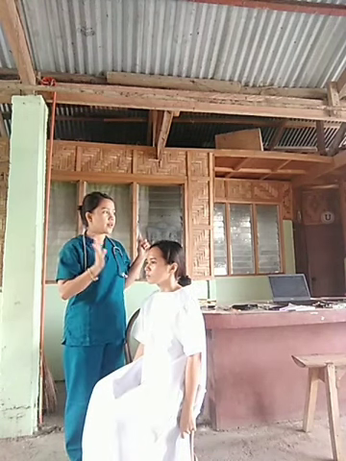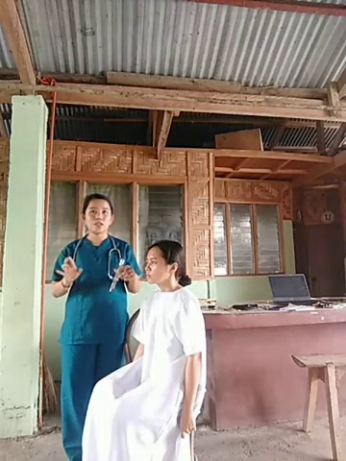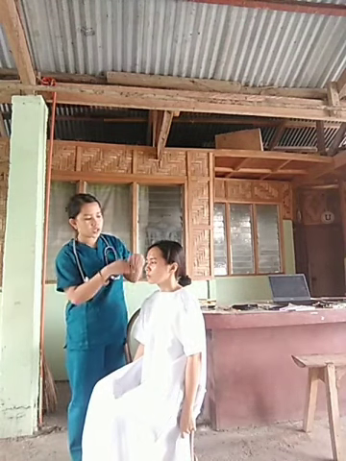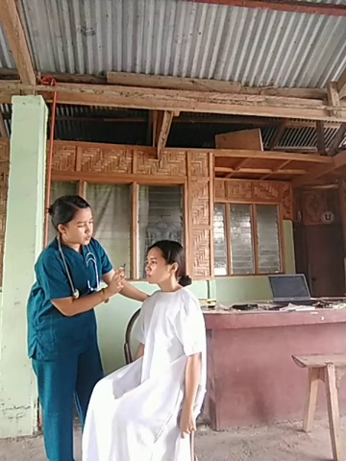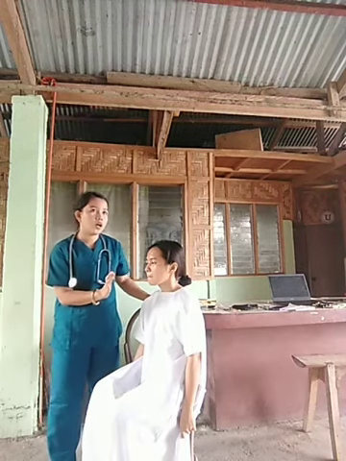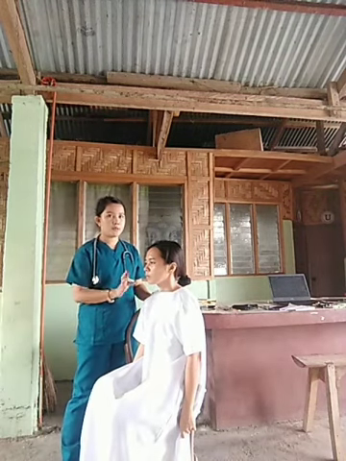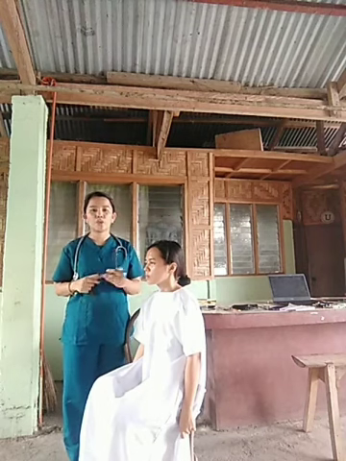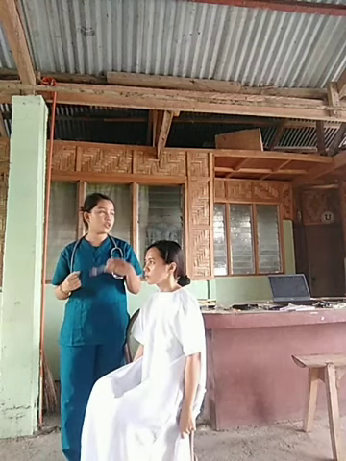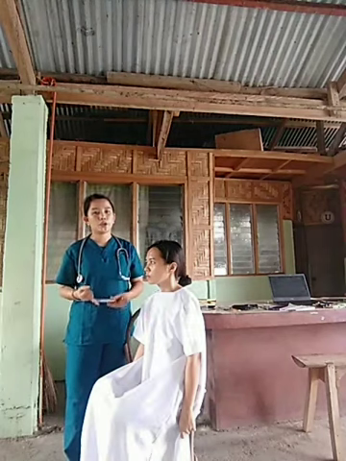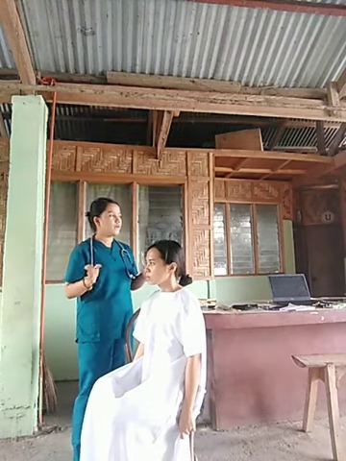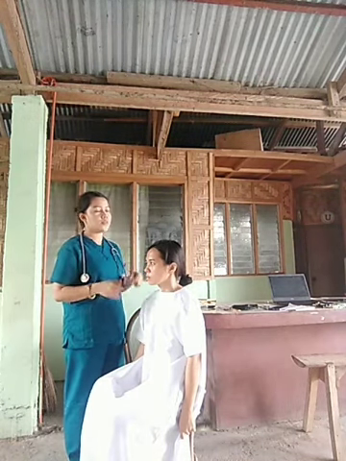There is no anisocoria, where one pupil is smaller, since the pupils are symmetrical and measure 3 to 5 millimeters. So next we're going to test cranial nerve number 3, which is oculomotor, cranial nerve number 4, which is trochlear, and cranial nerve number 6, which is abducens.